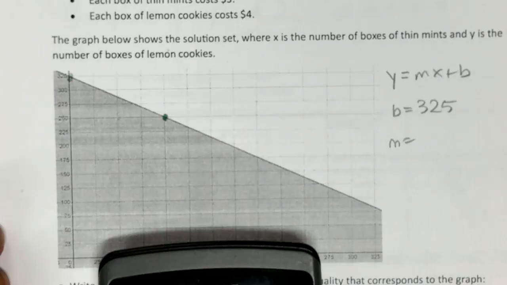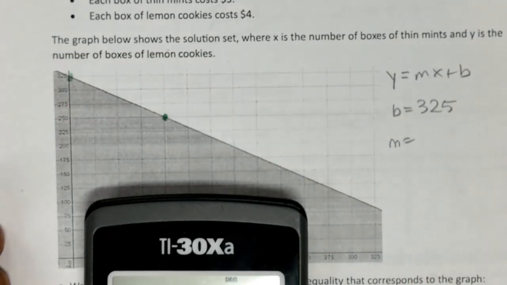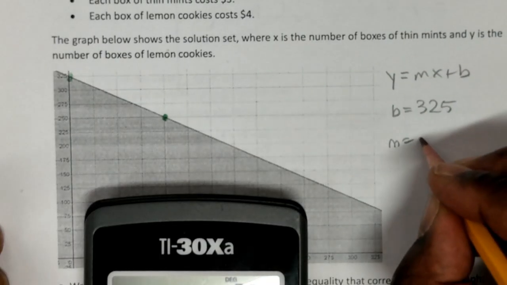So I went from 325 down to 250. I went down, so that's going to be my rise, my change in y. So I'm going to do 250 minus 325. It's going to be negative 75.